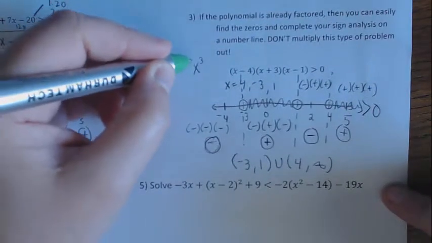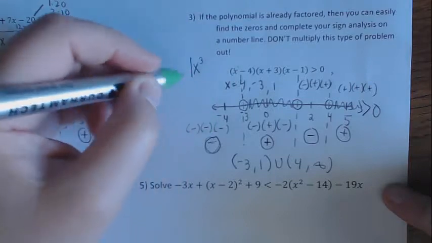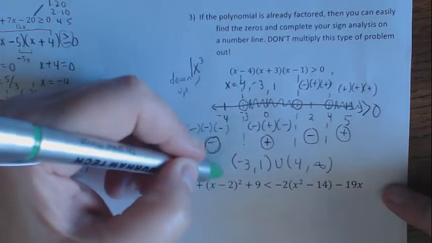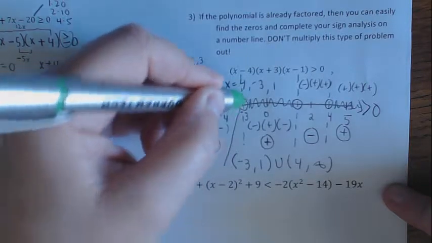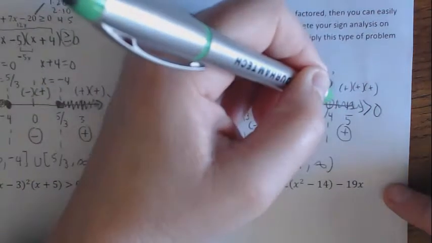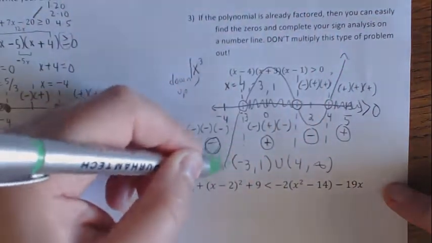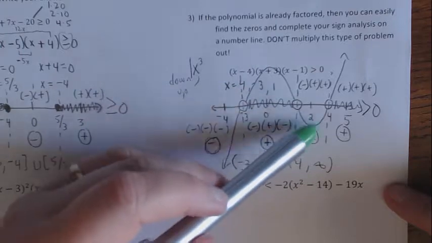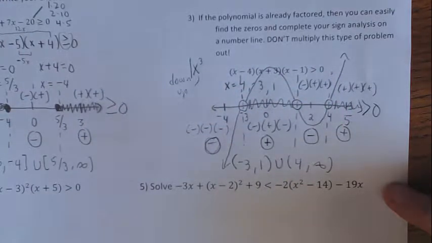The other way you could do this is you could graph it. If you get the leading term, 1x cubed, and know the end behavior is down, up, you can start here down and go straight through the 0 at negative 3, turn around, go straight through the 0 at 1, excuse me, and straight through the 0 at 4, and you end up down, up. And greater than 0 means the places where the function is above the x-axis, which is exactly where we shaded.